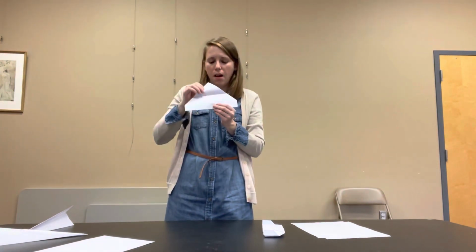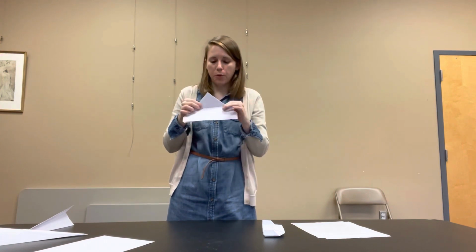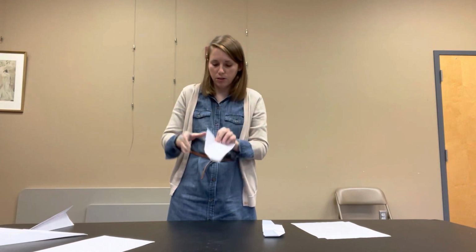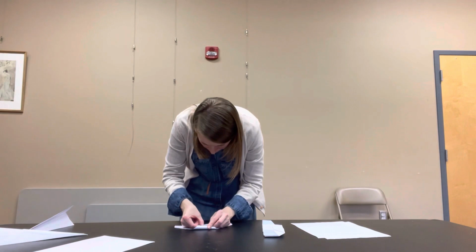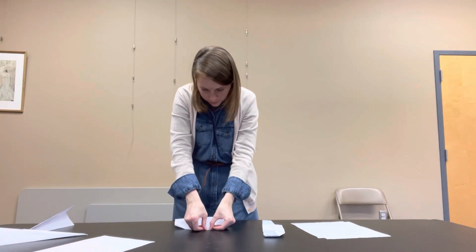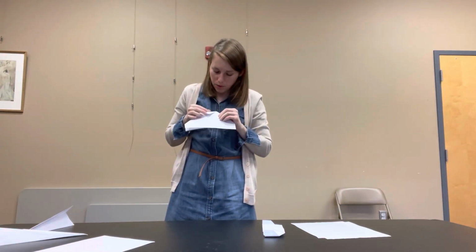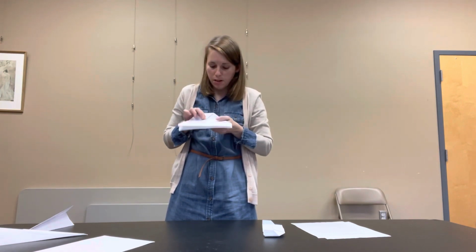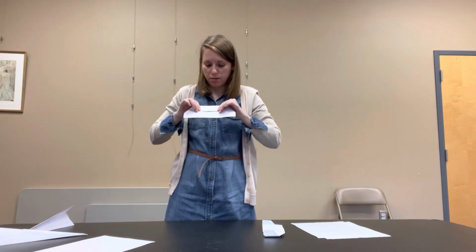Like such, I folded it to the bottom. We're going to unfold it, and now I'm going to fold this top corner so that it meets this crease right here. Just like this. So I have this crease here, so I took this top corner, I folded it so it met the crease. Then I'm going to fold it in half so that the end result will look like this.